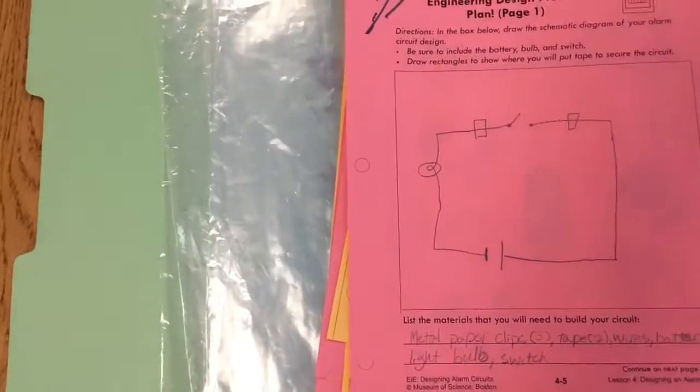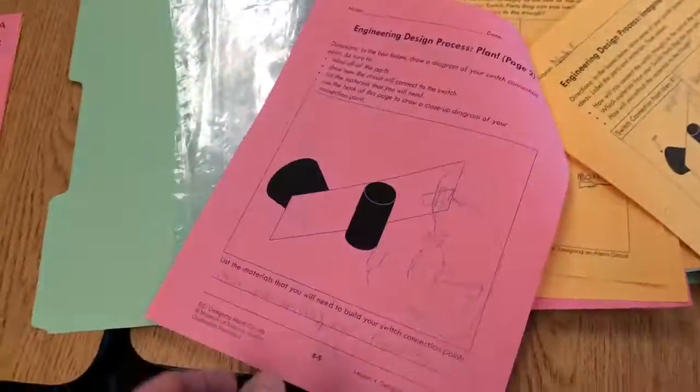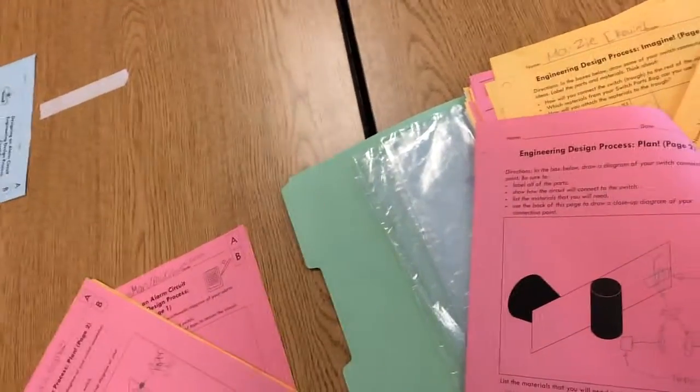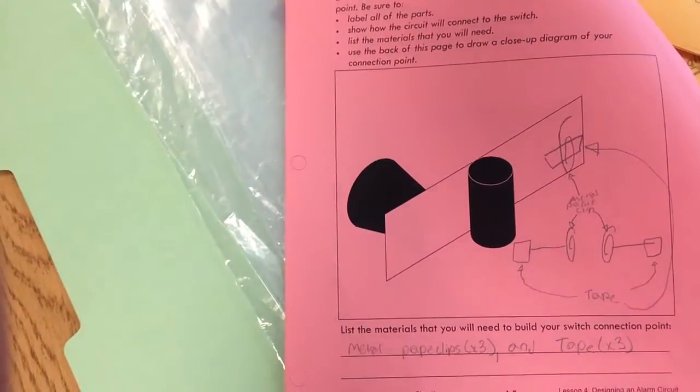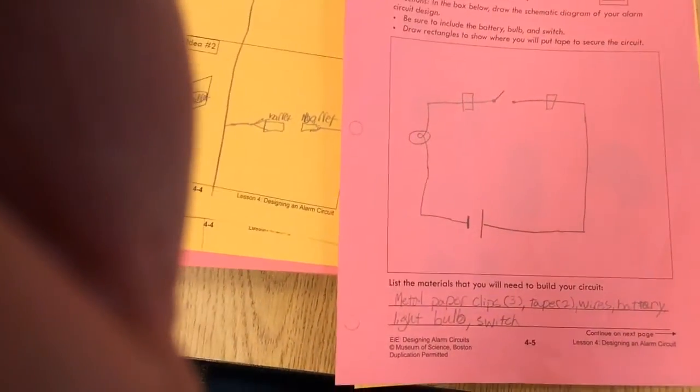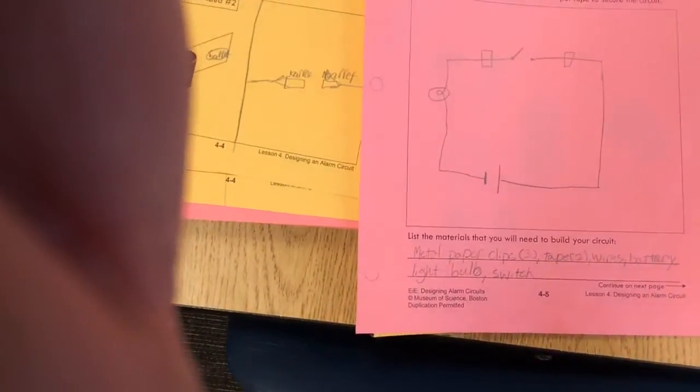You guys have already done the Imagine stage. You have hopefully done a plan. The first thing you need to do if you're not done with your plan is finish your schematic diagram. And on the other side, you need to have the diagram of your switch. This is the diagram of how the group is going to build the switch. The other side is the schematic diagram. That is how they're going to set up the whole circuit, where the bulb goes, where the batteries go, where the wires and the switch go.